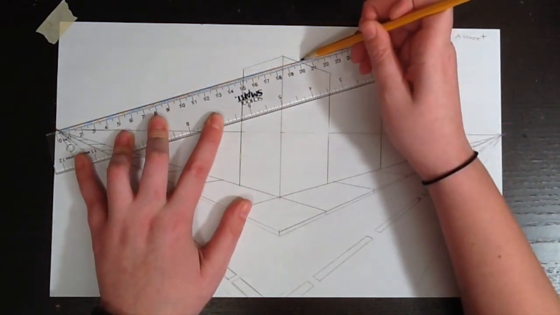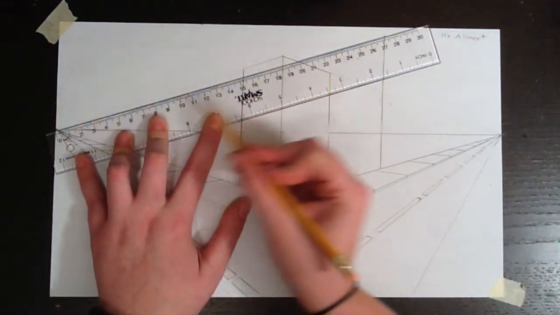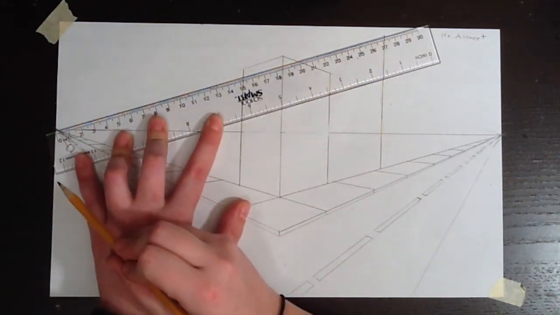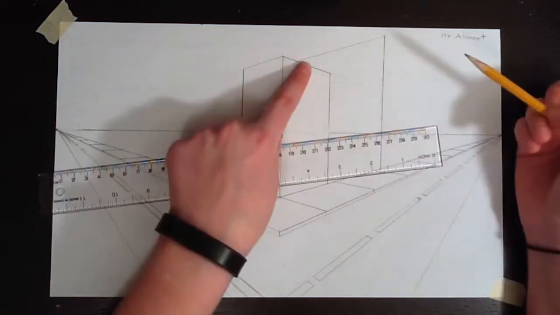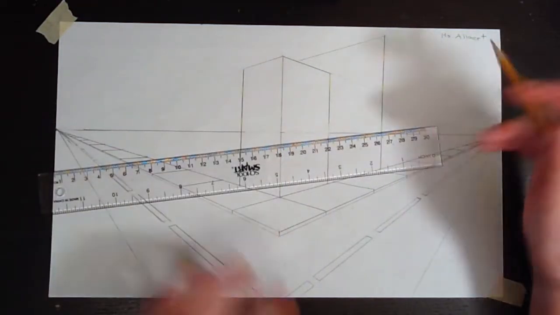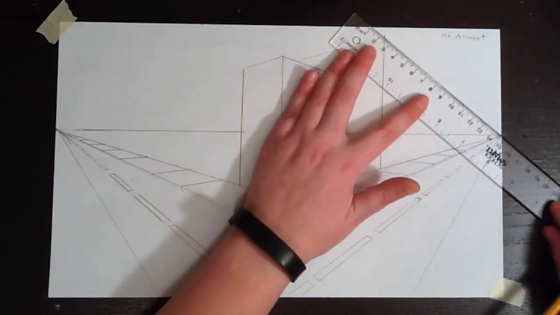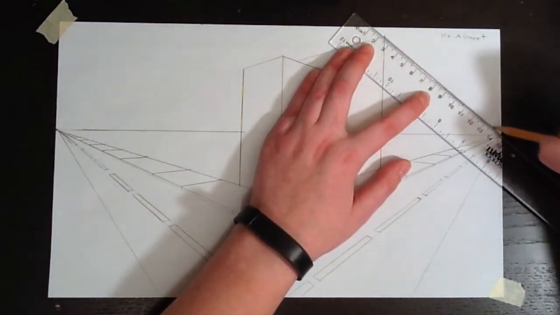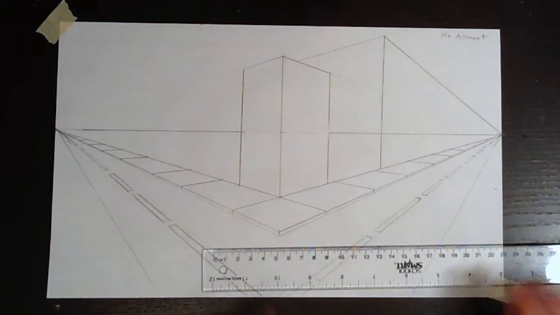Now I could go all the way to the vanishing point. You can see that line will lead to the vanishing point, but I know I'm not going to need it to go that long anyway. So I'm just going to stop here where I've hit this other edge of this building. Okay? And I'm going to go again from the top of my vertical line to my other vanishing point.